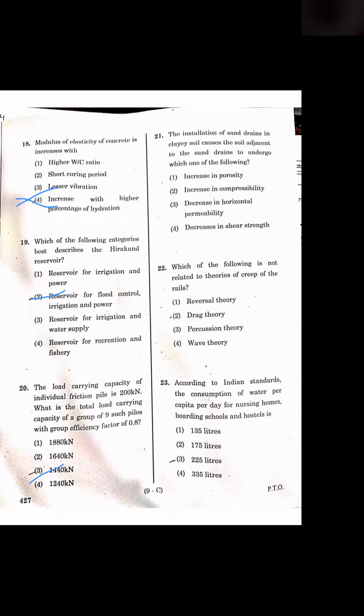The installation of sand drain in clay soil causes the soil adjacent to the sand drain to undergo which of the following? It's a decrease in horizontal permeability. Which of the following is not related to theories of creep of the rain? It is reversal theory. And according to the Indian Standard, the consumption of water per capita per day for nursing home is 135 liters.